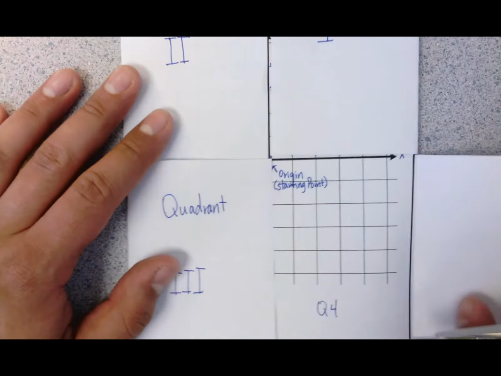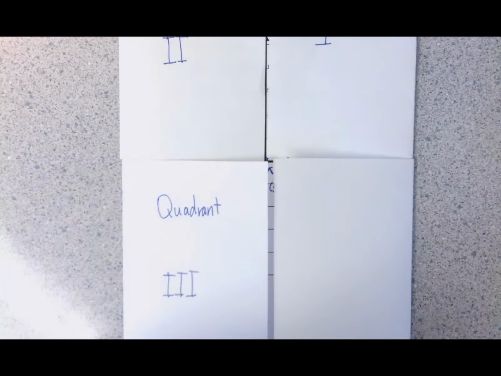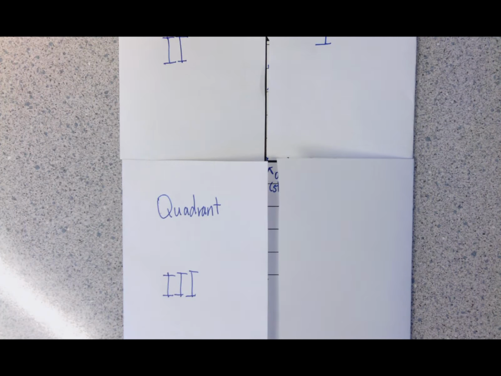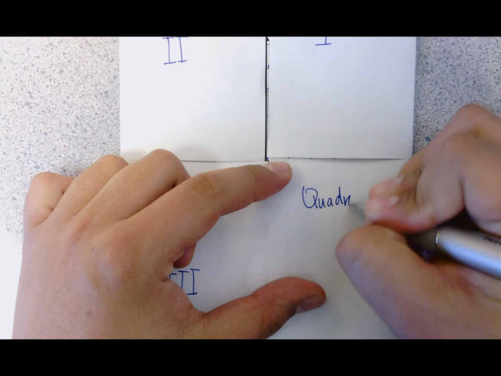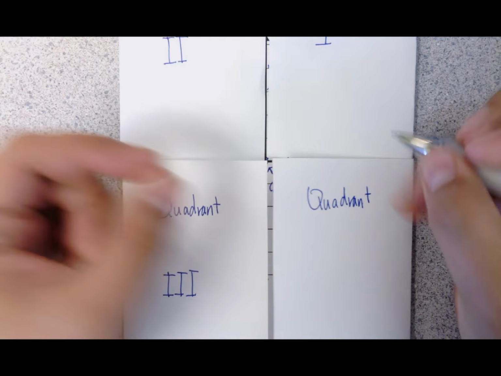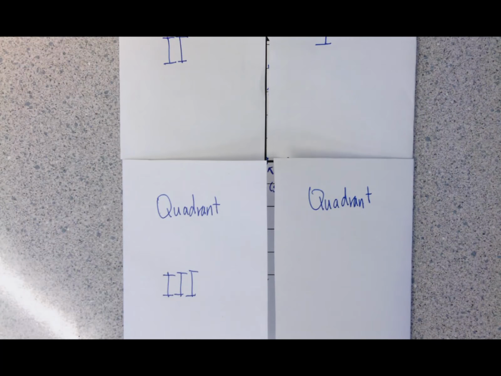And last one is quadrant what? 4. Now here's a trick. Do not get ahead of me. Do not put 4. Here's what the thing is. What happened to the Roman soldier that had to go to the hospital? What did they have to give him in order to bring him back to life?